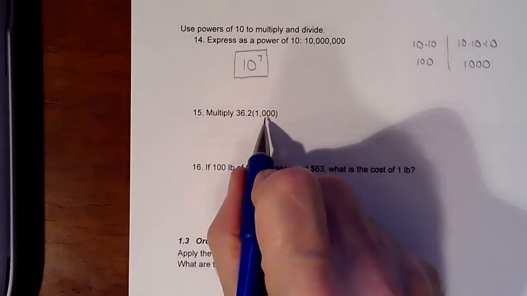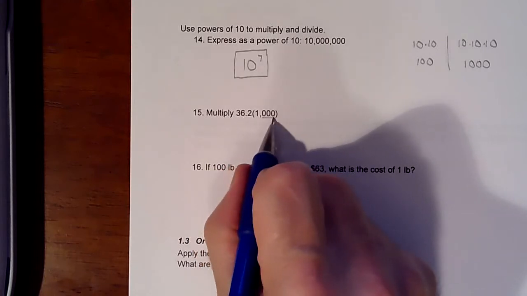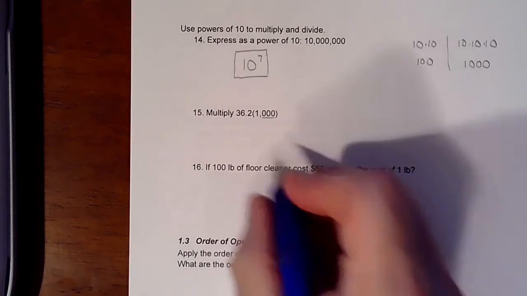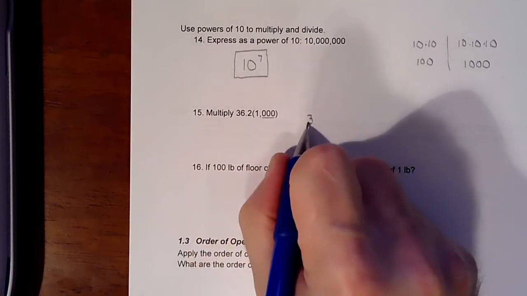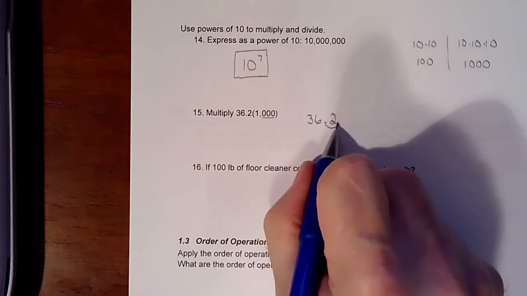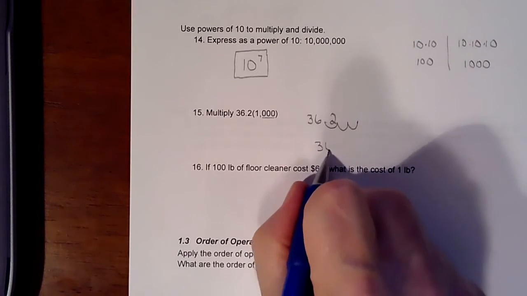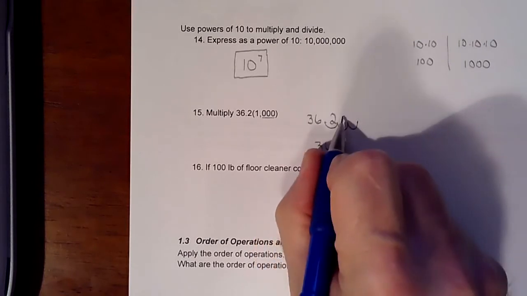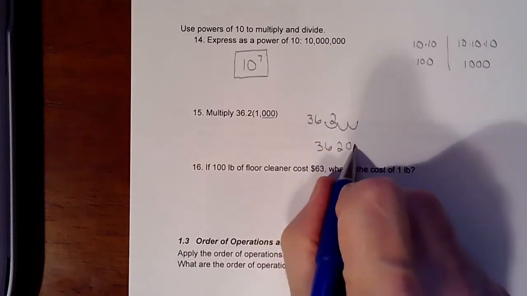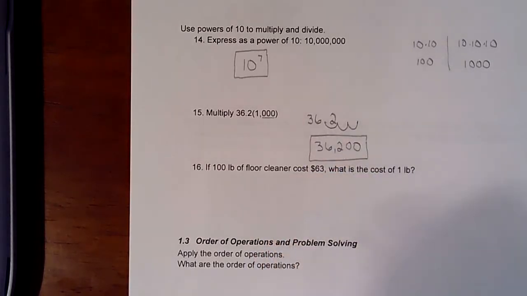Now we're going to multiply this. The shortcut is we are just moving the decimal place 3 places. We're going to take 36.2 and move 1, 2, 3. So our new number is 362, and then we'll fill it with 2 zeros. Put ourselves a comma. Now could we throw it in the calculator? Of course.